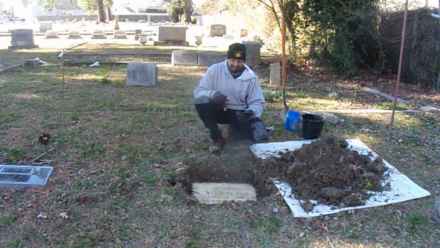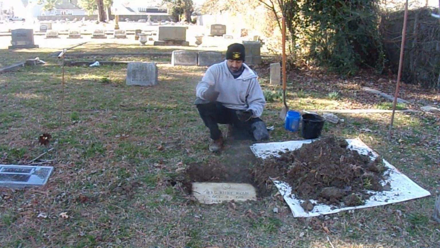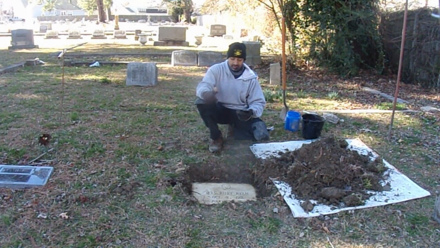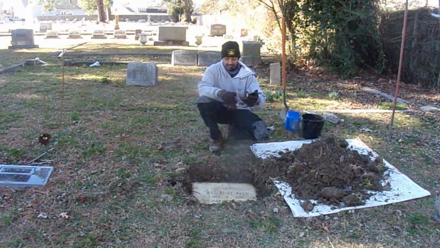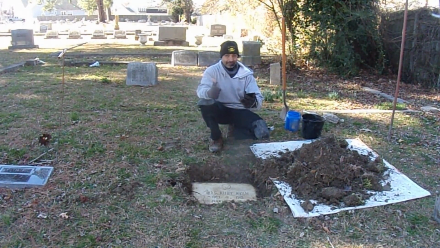We're very fortunate to find this location, but big thanks to Miss Sue Shepard, who actually documented this article, as well as the fact that she was interred here in Oakland Cemetery. So we'll see you in the next cut with Miss Ruby Ryan's stone reset.